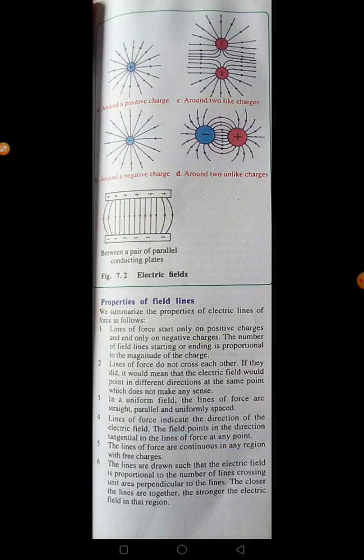Number five, the lines of force are continuous in any region with free charges. The lines of force do not end. They continue with any free charges. The lines are drawn such that the electric field is proportional to the number of lines crossing a unit area perpendicular to the lines. The closer the lines are together, the stronger the electric field.